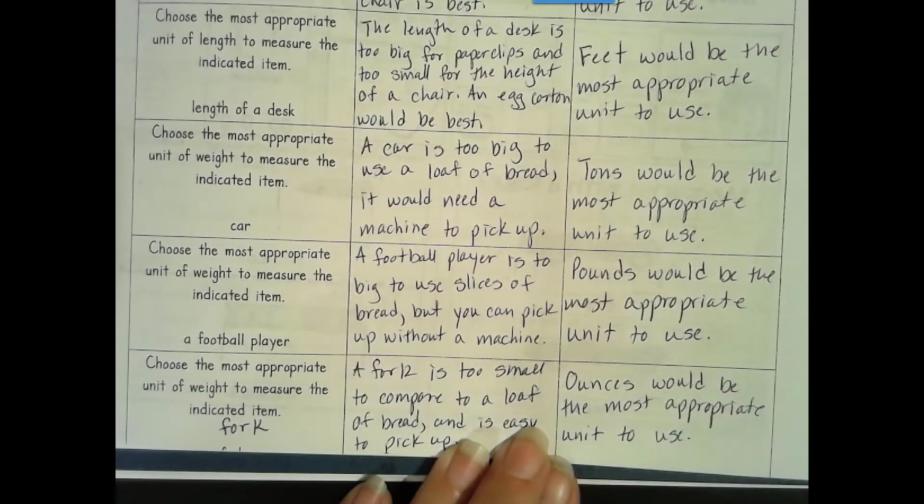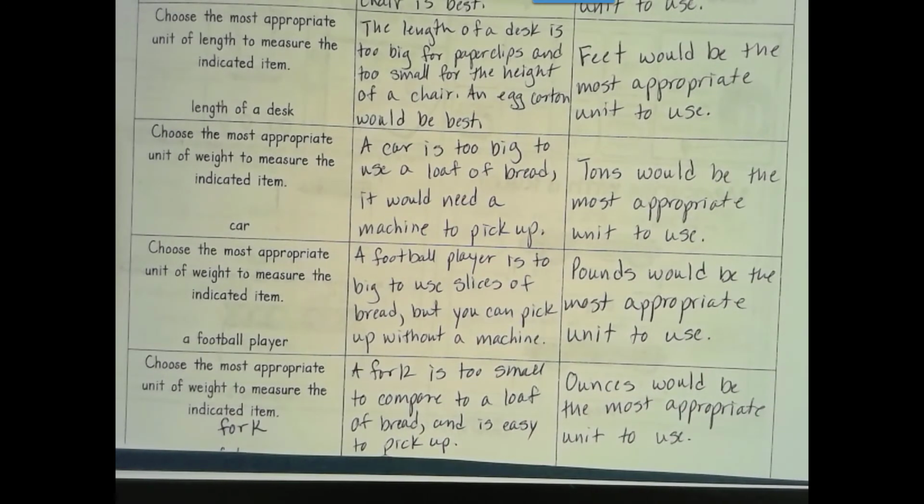So now that we have looked at our customary units of length and weight, you need to do some more practice to think about which unit, miles, inches, yards, feet, or tons, pounds, ounces, which one is the most appropriate to use for measuring. Thank you for joining me.